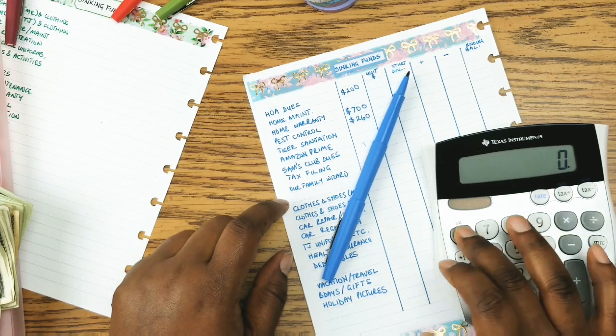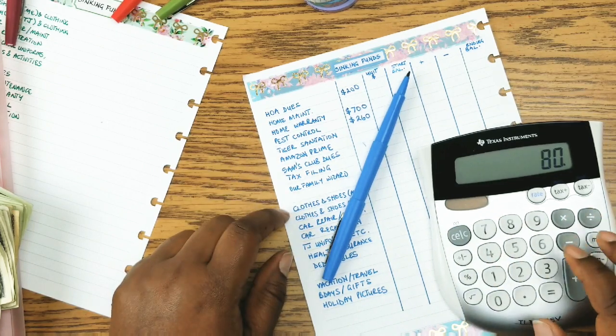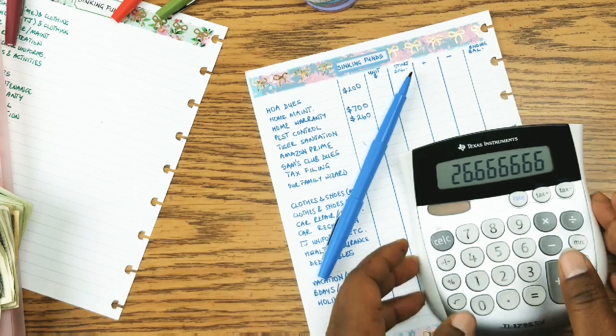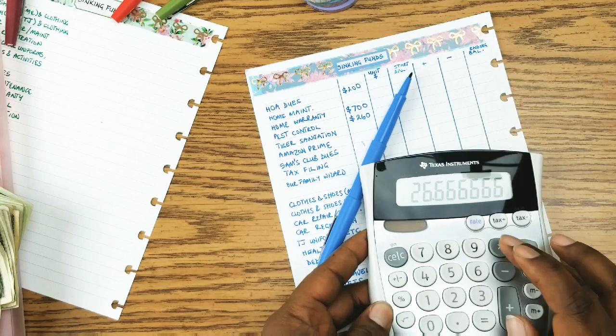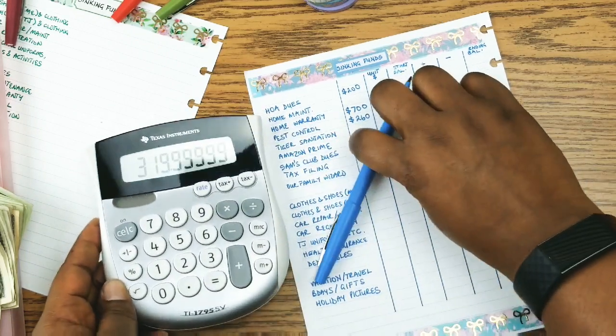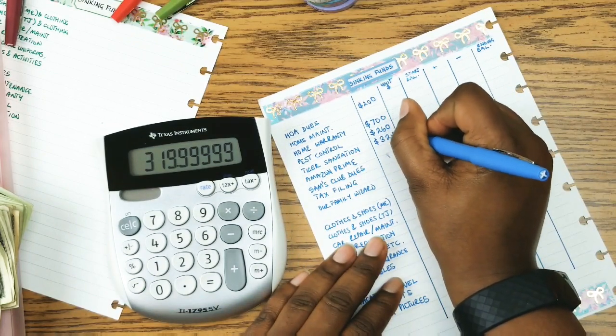Let's do this. If it's 80 every 3 months, we say 80 divided by 3 gives us the unit price. I hope you're seeing that. And then we multiply it by 12, which gives me the yearly cost. So I will call that $320.